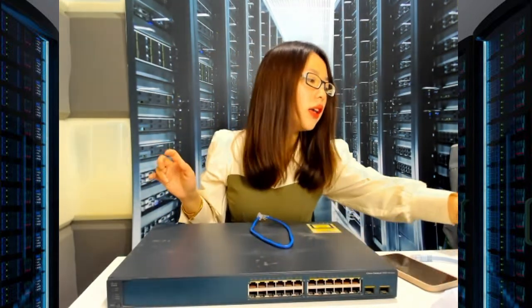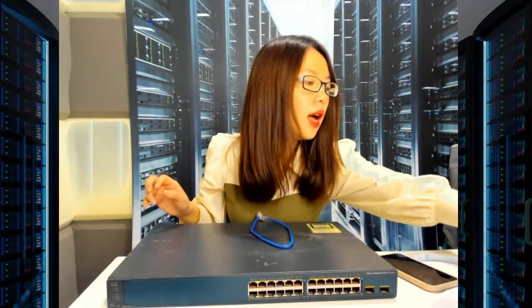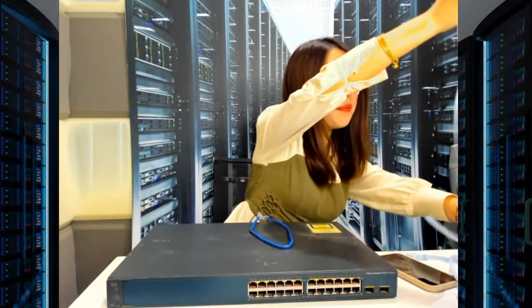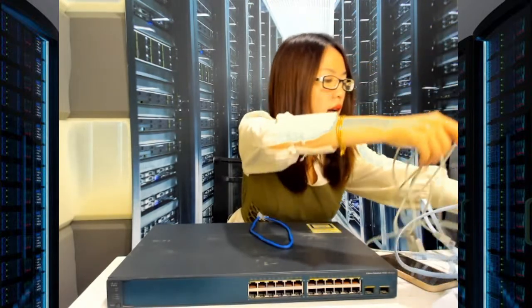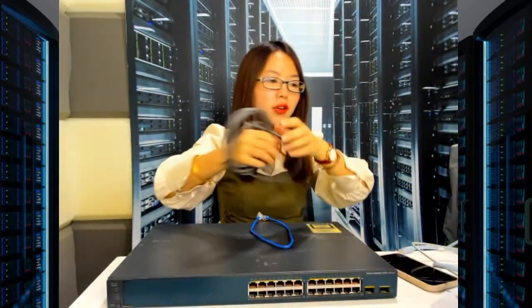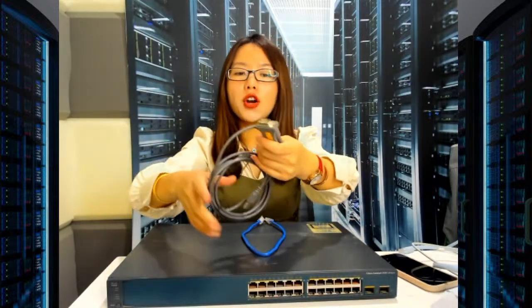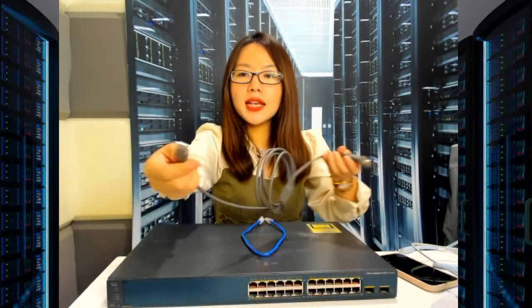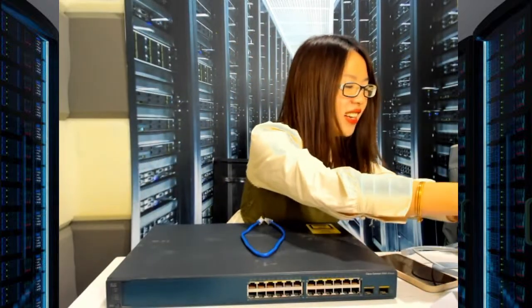If you want to use console to log in to the switch, you must prepare the configuration cable. You can see this is the configuration cable I prepare for you. This is the serial port. This is the console port.